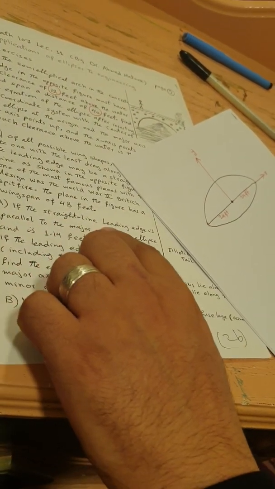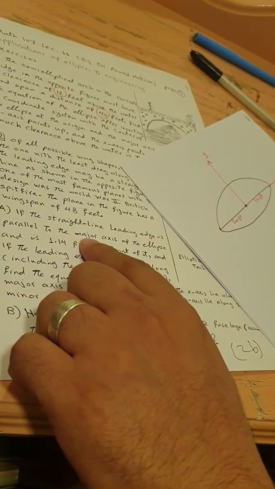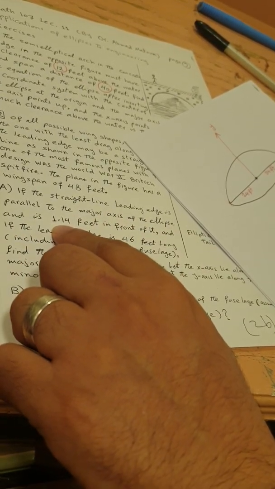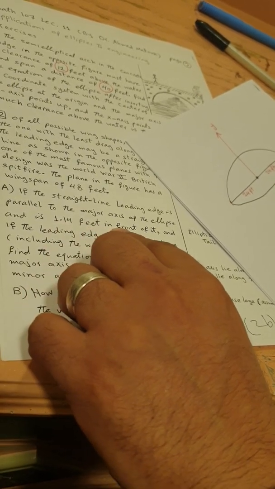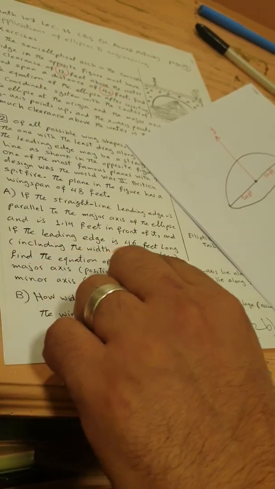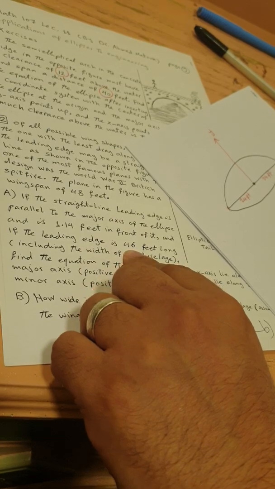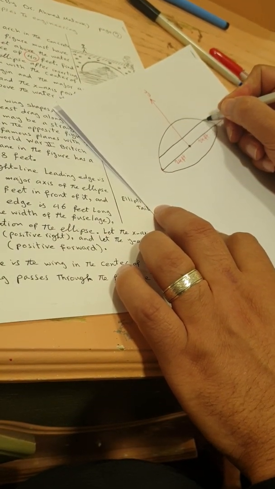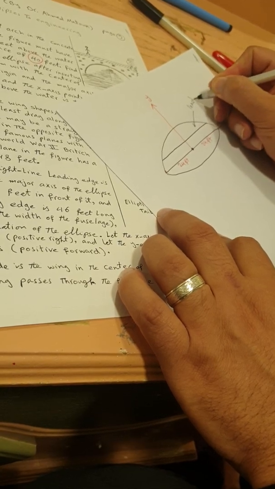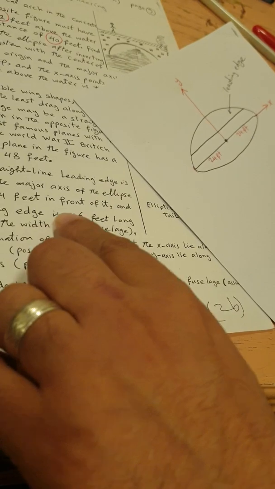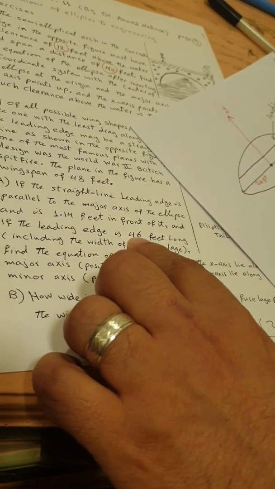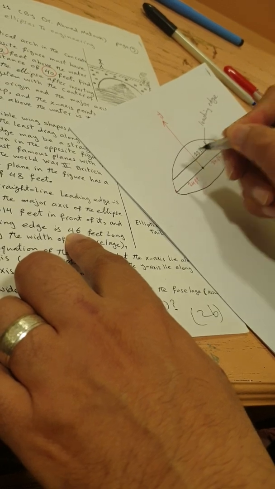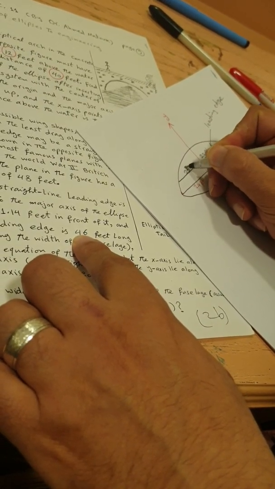If the straight line leading edge is parallel to the major axis of the ellipse and is 1.14 feet in front of it, and the leading edge is 46 feet long, this line is the leading edge. It is 46 feet. Also, we have symmetry with respect to the y-axis. So this point is 23 feet, and this distance is also 23 feet.